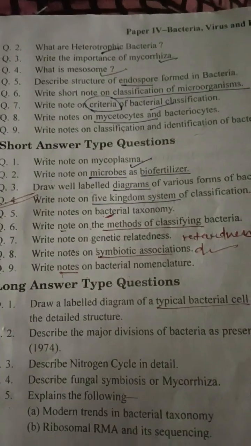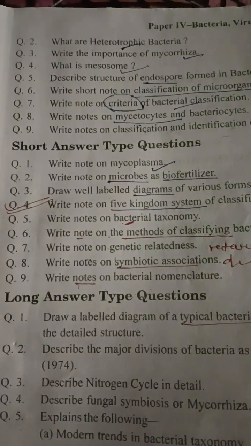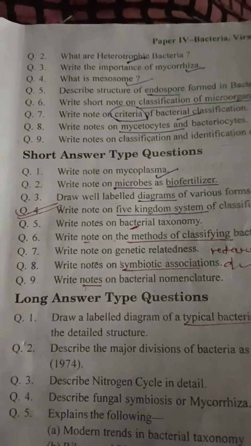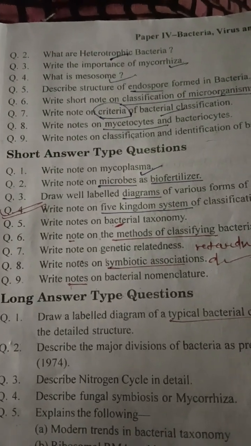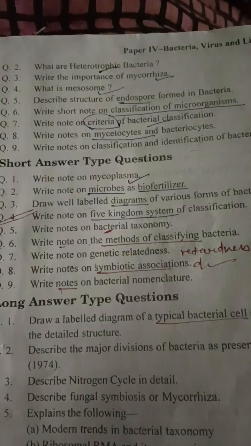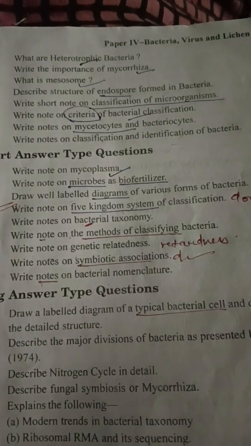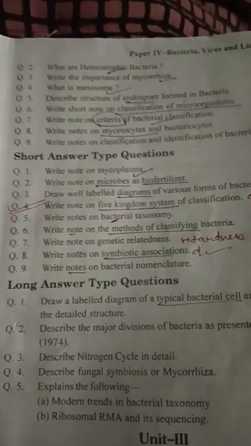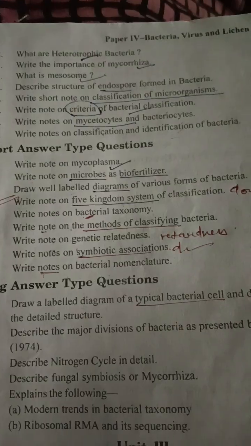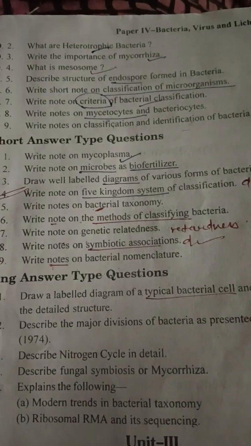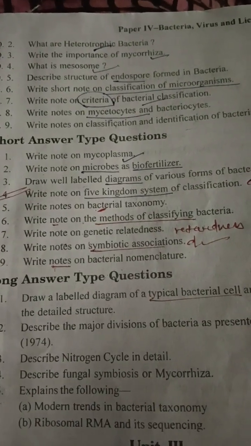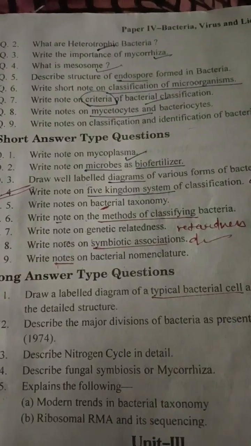And here, what are heterotrophic bacteria? Write the importance of mycorrhiza. What is mesosome? Describe the structure of endospore found in bacteria. Write a short note on classification of microorganisms. Write a note on criteria of bacterial classification.